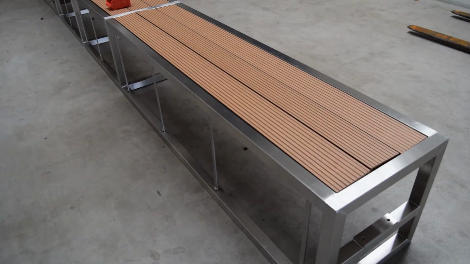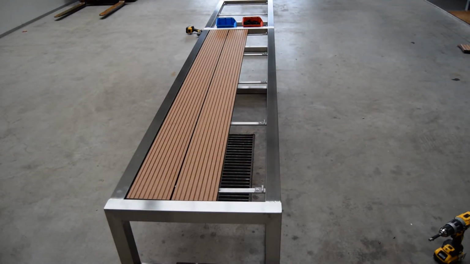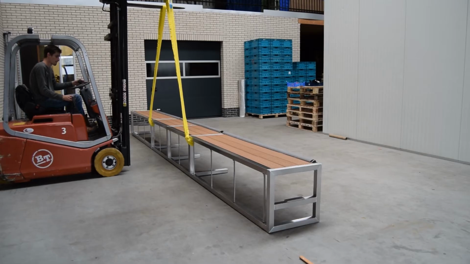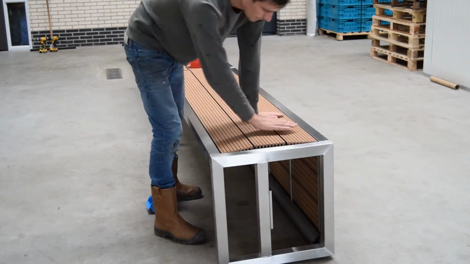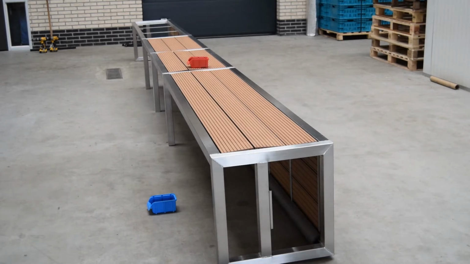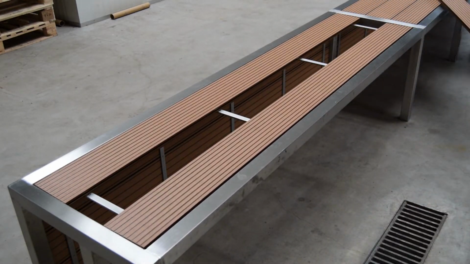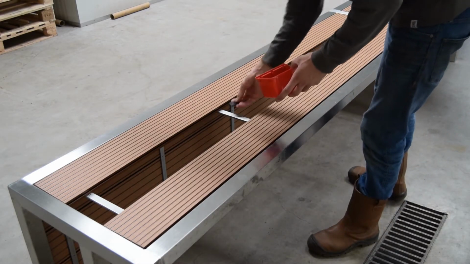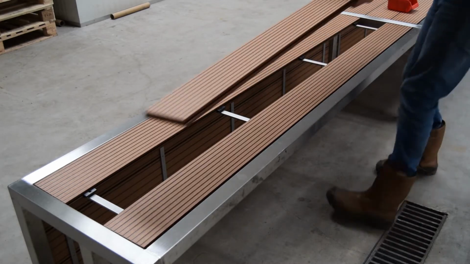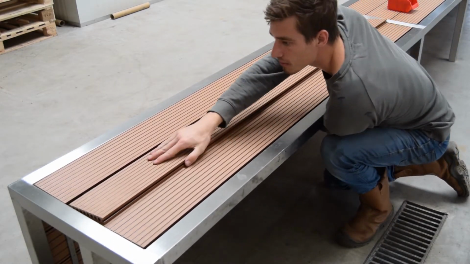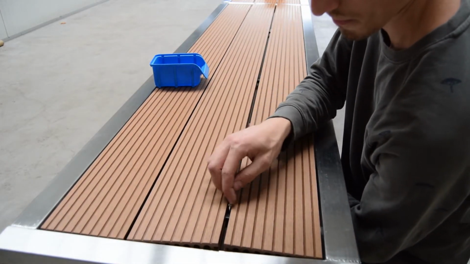Now I can install the composite decking. Using all stainless steel hardware to prevent rusting.